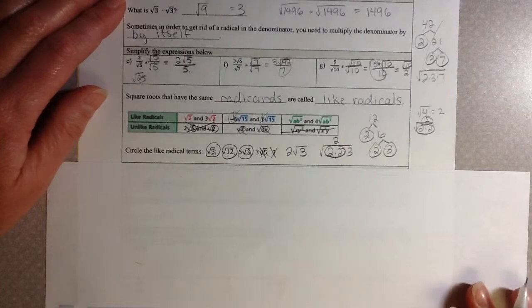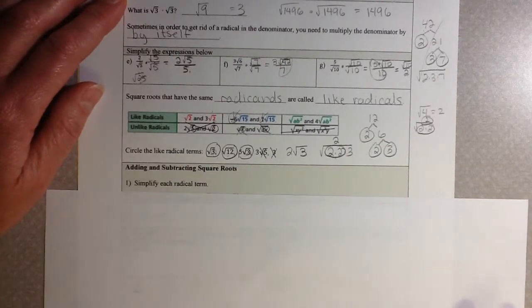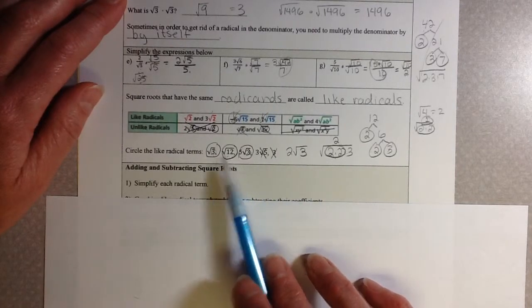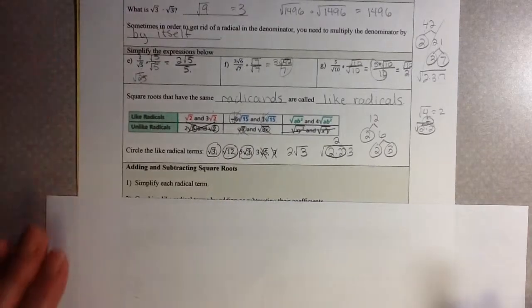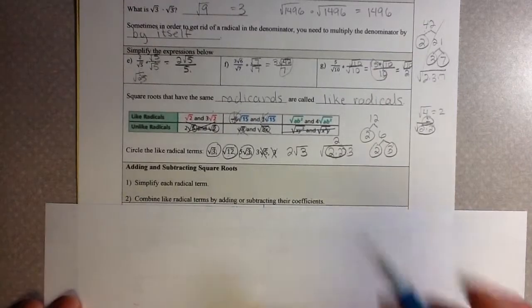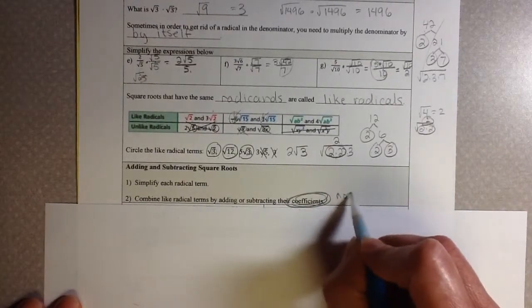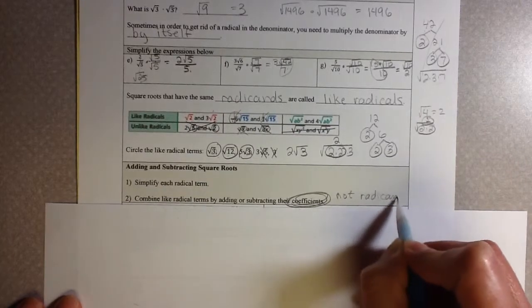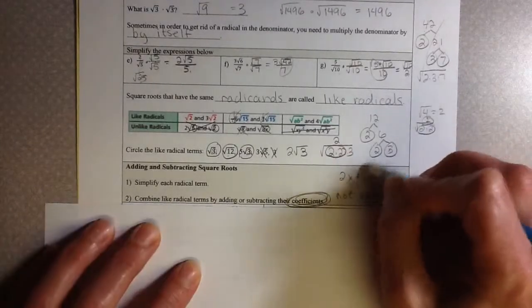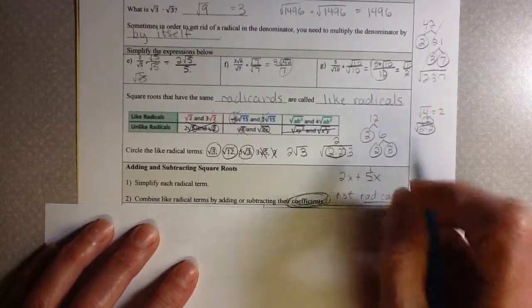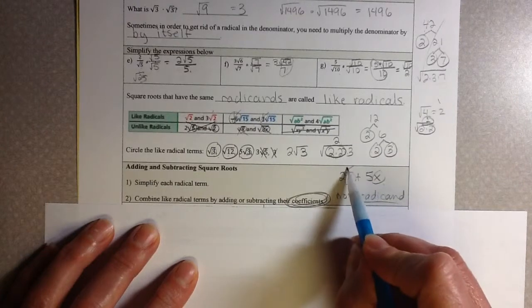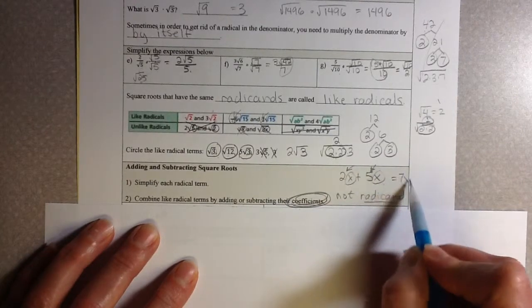So make sure you simplify first. Okay, adding and subtracting square roots. We want to simplify each radical term, which is what we did right here. We simplified the square root of 12, and now we can easily see that it's a like radical with the first 3. And then we want to combine like radical terms by adding or subtracting their coefficients, not the radicand. So we don't do anything with the number underneath. It's kind of like when you do 2x plus, let's do 5x. These are like terms. Those are the same. Now we can add them together, and we only add the 2 and the 5 to get 7x.